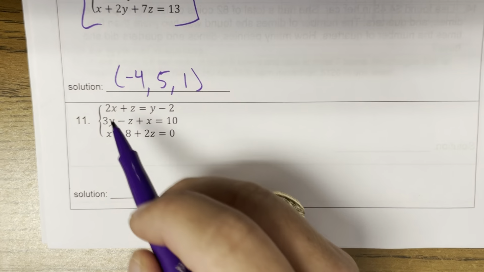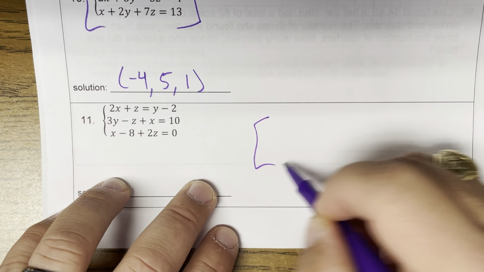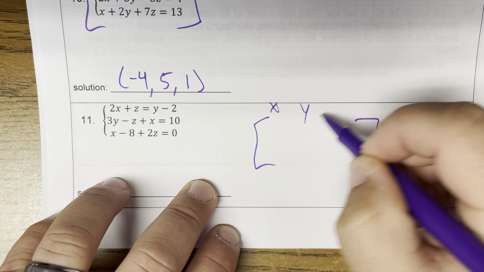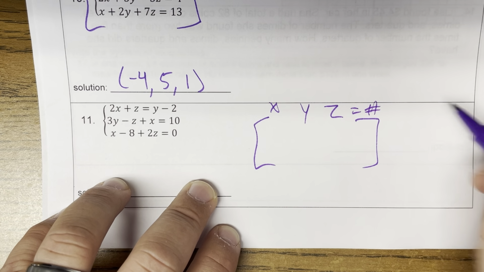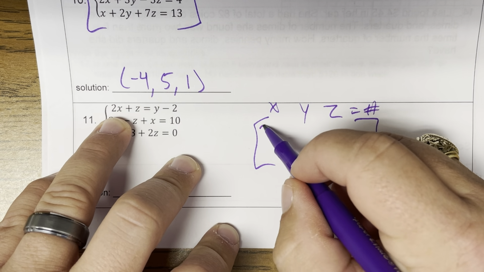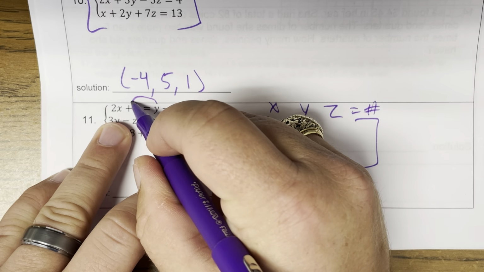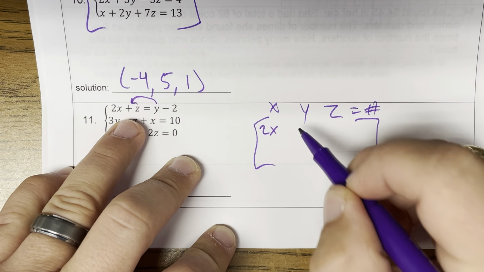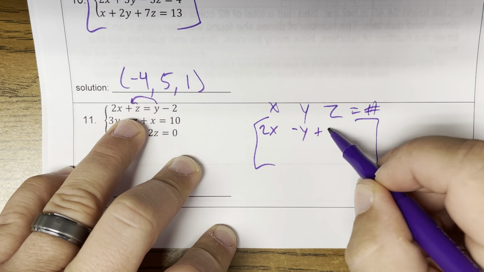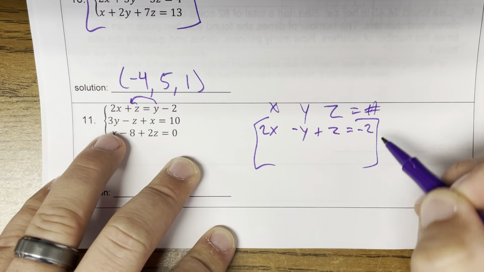Number 11, it's not in order. So I've got to rearrange things to make it in order with my X, my Y, my Z equals my answer. So this one I've got 2X, and I have to move the Y over. Anytime you cross the equal sign, it changes sign. So -Y, a positive Z equals -2.